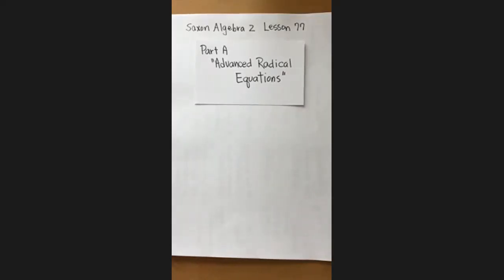Hello, students. This is Saxon Algebra 2, Lesson 77, Part A, Advanced Radical Equations. The new twist in this lesson is recognizing that square roots are not the only radicals.